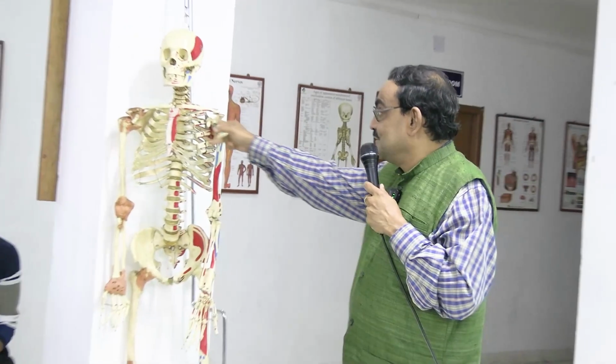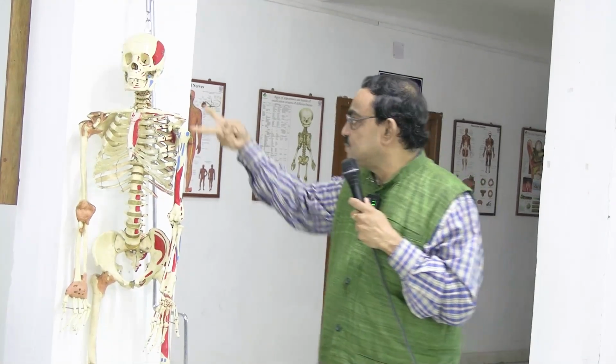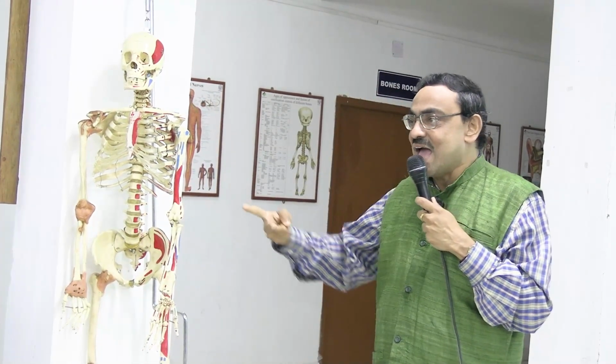Now why is the second space also called atypical? Because we have seen the intercostobrachial nerve. When that nerve is coming out, the ventral rami divides into two. One is confined within the space and another is going down and joining with the medial cutaneous nerve of the arm.